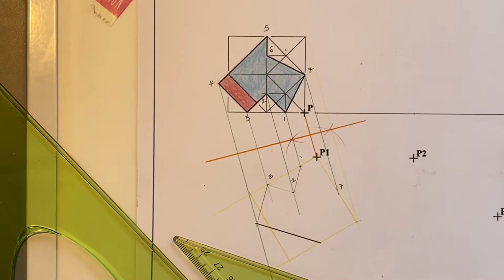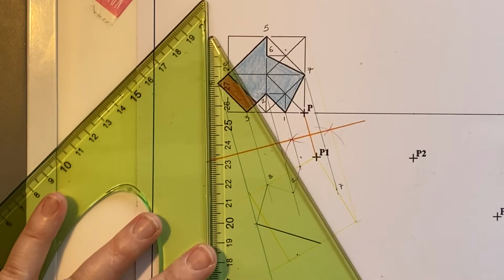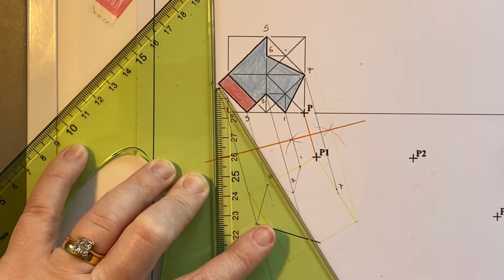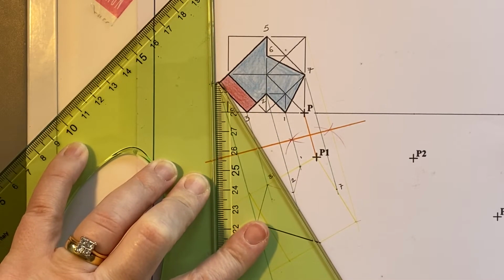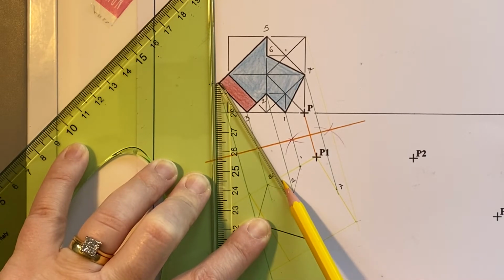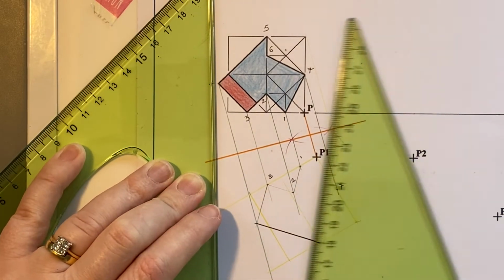5 goes to 6, which is on a line parallel to the edge. So there's the center line again. So 6 is on there somewhere.